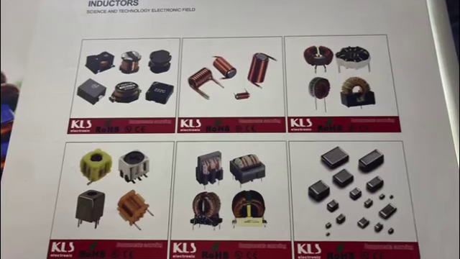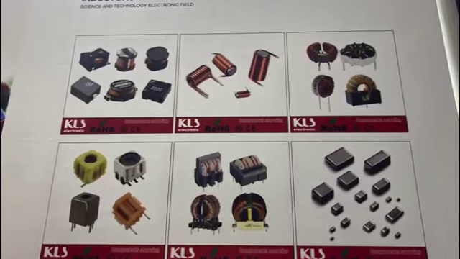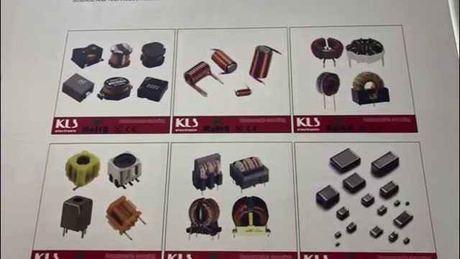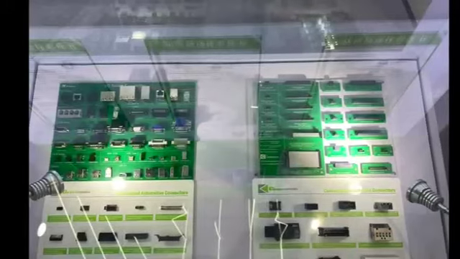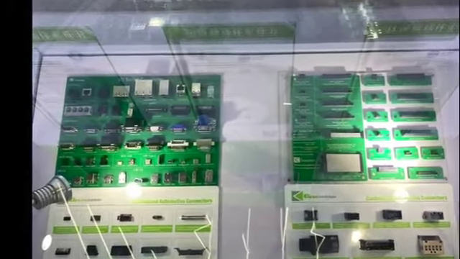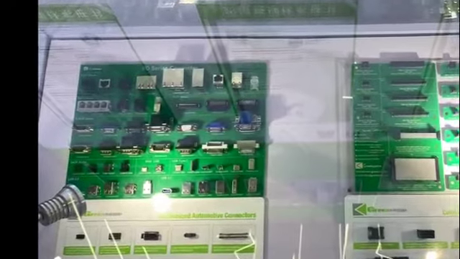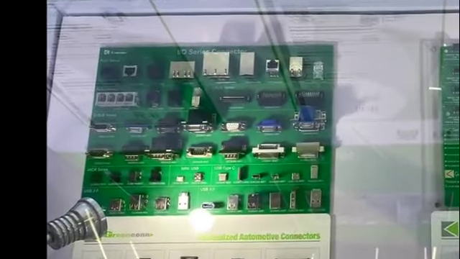Here we can also see inductors, another passive component. They store energy temporarily in an electromagnetic field, and then they release it back into the circuit again. In this picture, we can see the different types of USBs used for varying speeds of data transfer. We can also see the different jacks that are used for Ethernet cables.